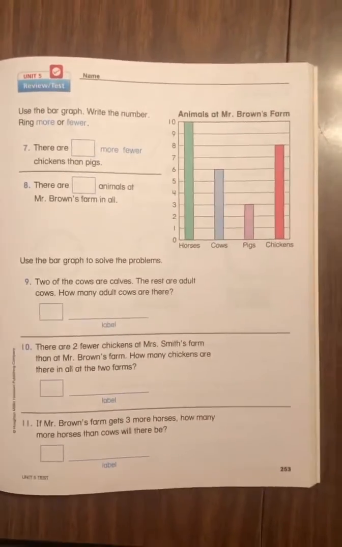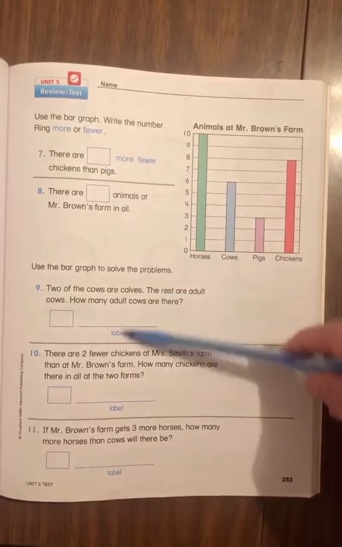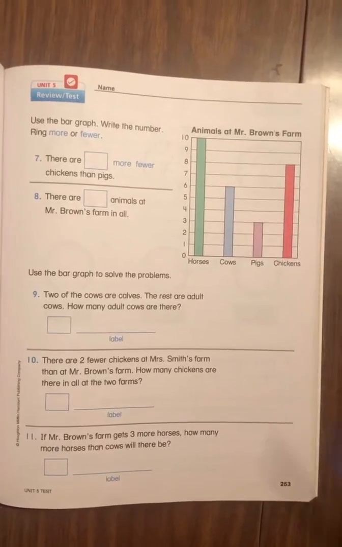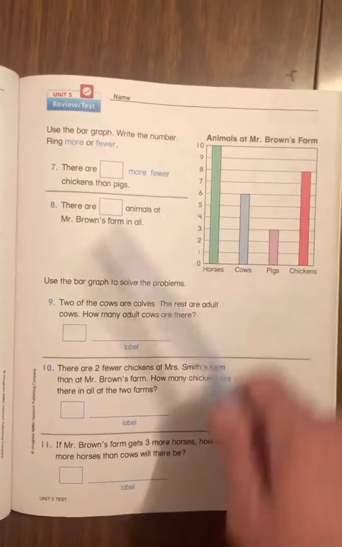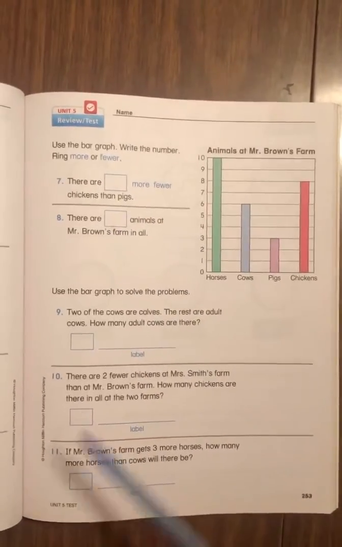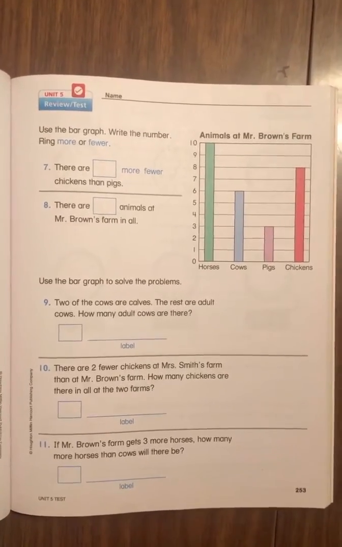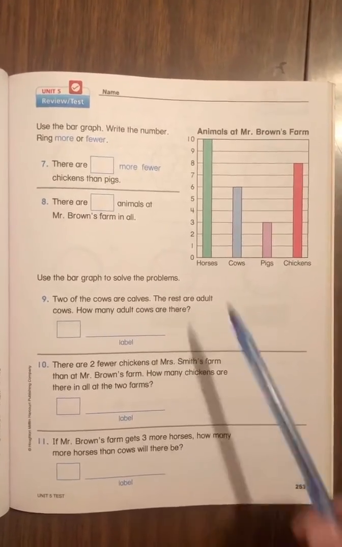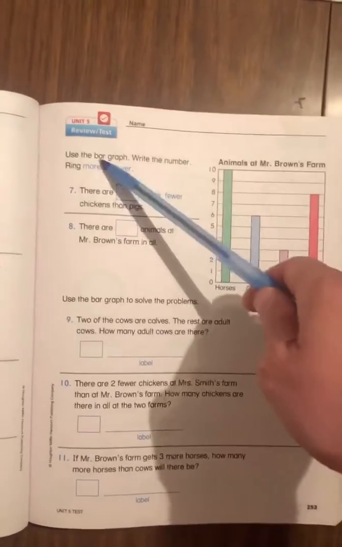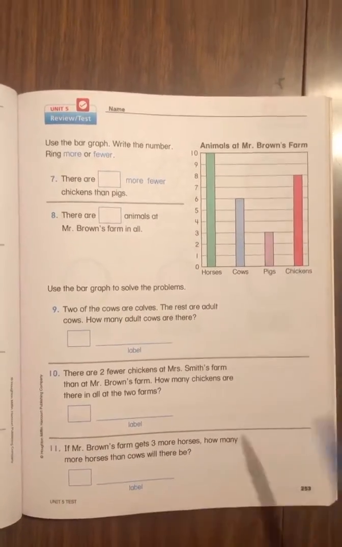On page 253, all of these questions are about this bar graph. You have another blank more or fewer question. You have how many animals are in the farm altogether. And then some of those kinds of word problems that we practiced a whole bunch, they're kind of tricky. Some of them have 2 steps, so make sure you read them carefully. But all 5 questions on page 253 are about this bar graph, the animals at Mr. Brown's farm.